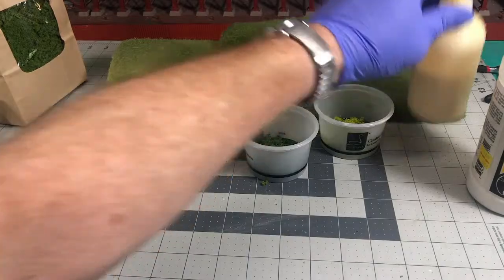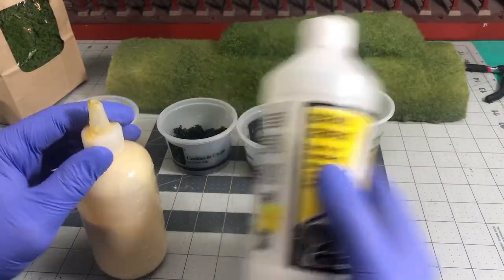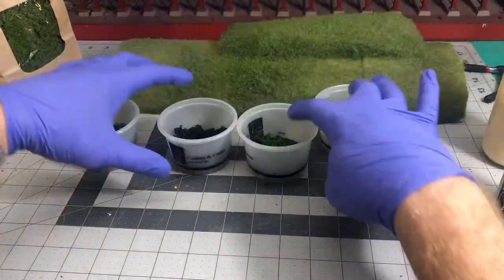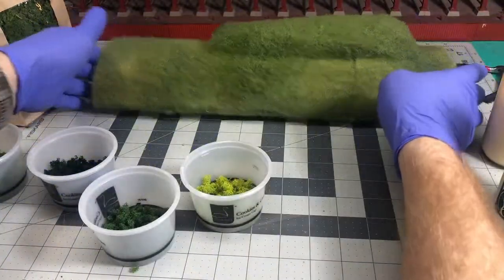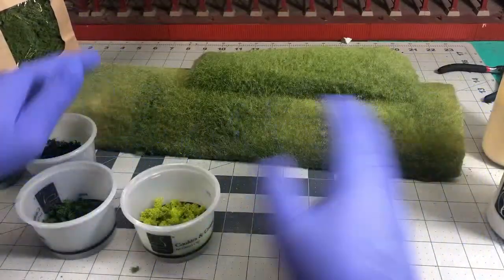I apply this by using glue at first, and then I will use a wetting agent such as alcohol from a pipette, and then drip Woodland Scenics cement over the top to make sure everything is sealed.